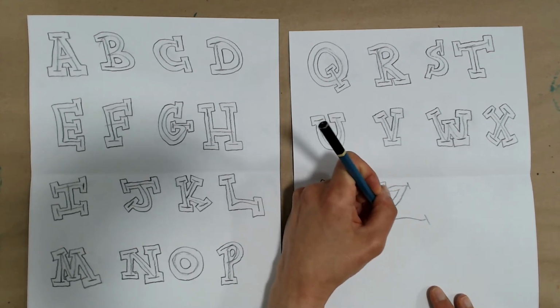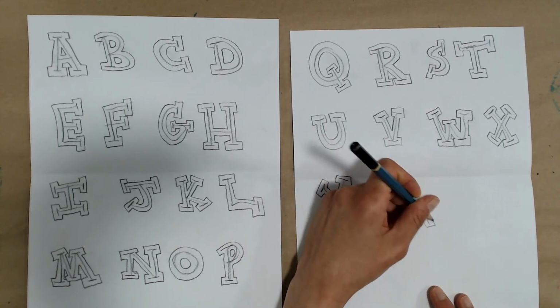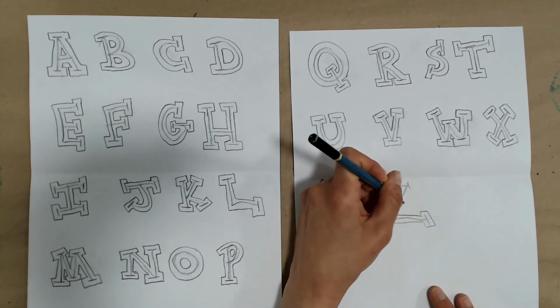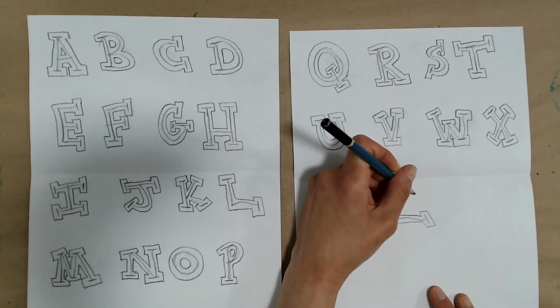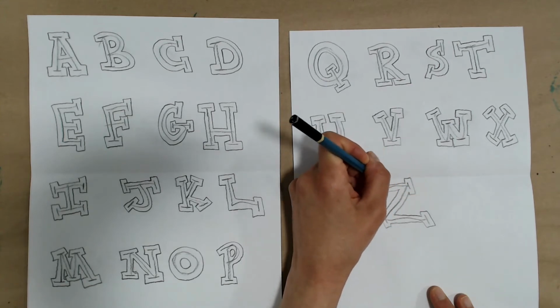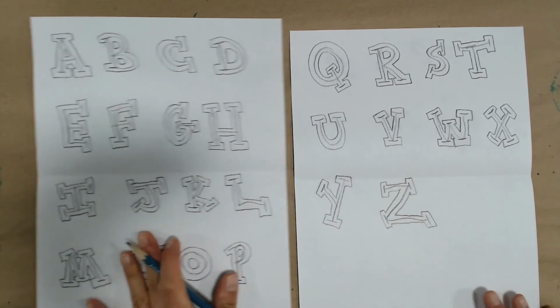If you live in Canada, we call it Z. I do not live in Canada, but my husband is Canadian. So I will say Z and Z for his sake.